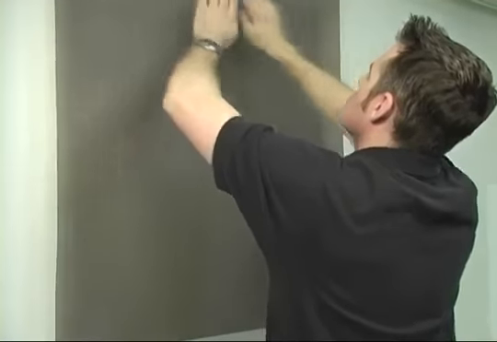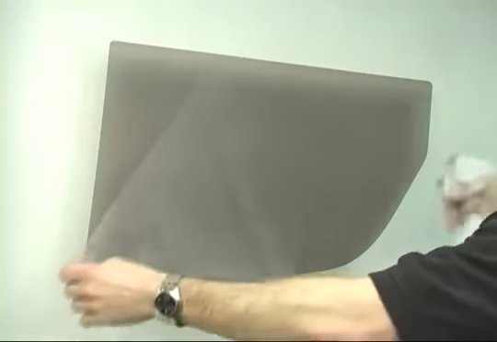That's it! Simply weed the excess material from your pattern, and you're ready to apply to the vehicle window using a pre-mixed solution of soap and water.